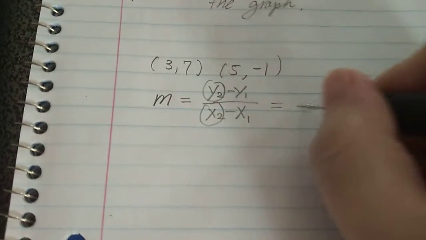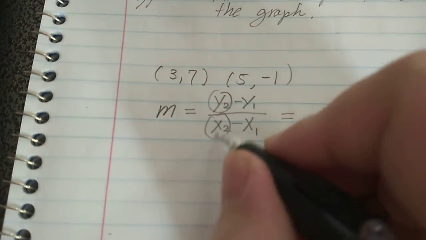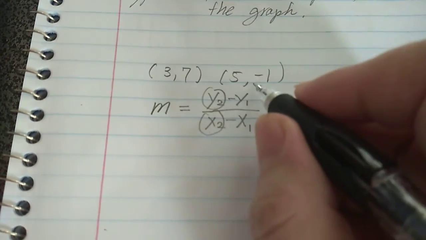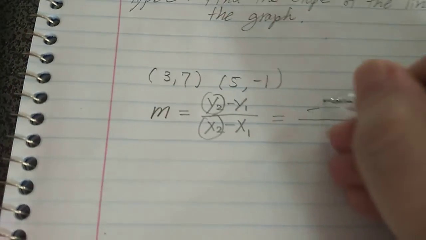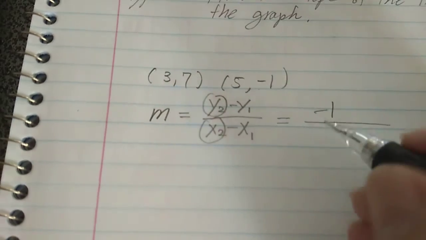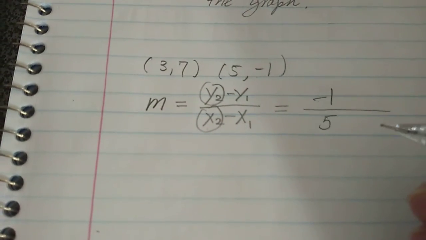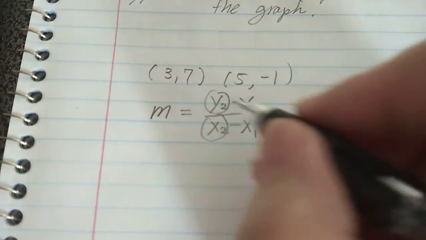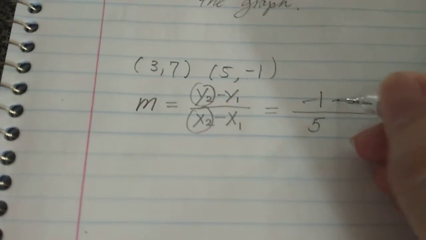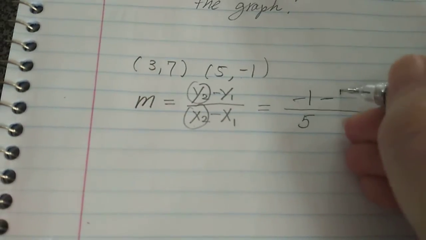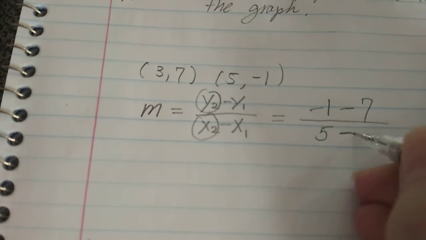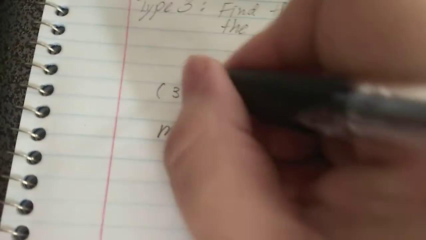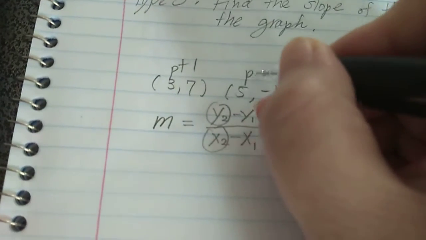So that means I'm going to use the x and the y from, say, this point. Okay, so the y here is -1, so I'm going to write -1 here. The x here is 5, so I'm going to write 5 here, okay? And then I'm going to subtract the y of the other point, the first point. So I'm going to minus, the y here is 7, and I'm going to minus the x from this point, which is 3. Okay, so if you call this point 1, this is point 2.